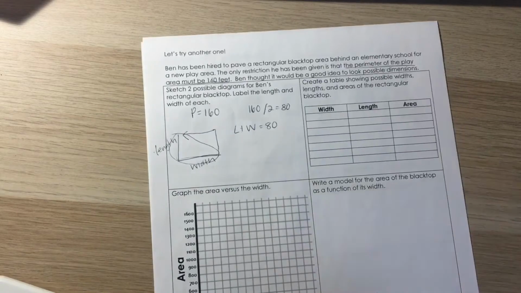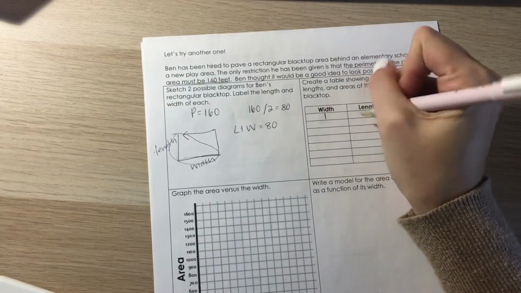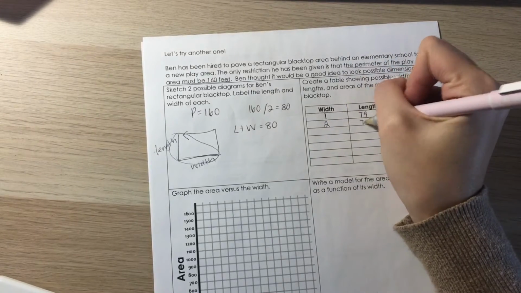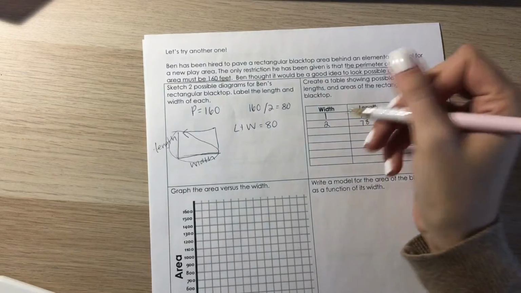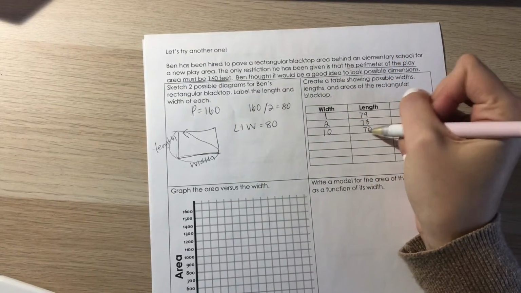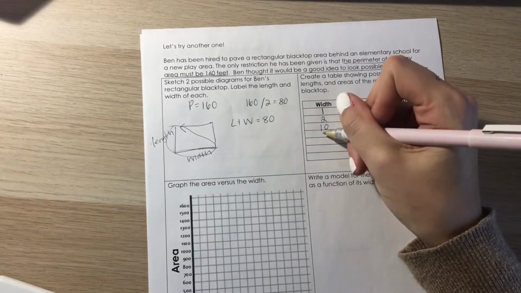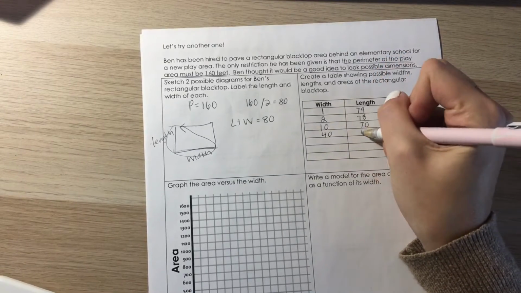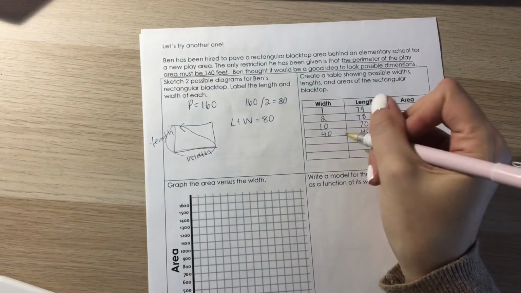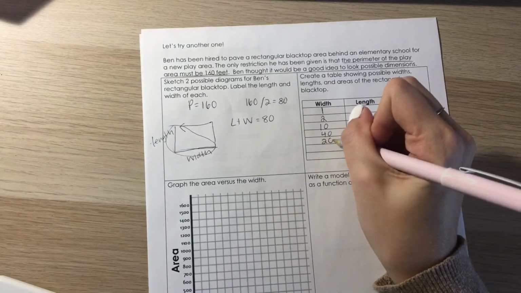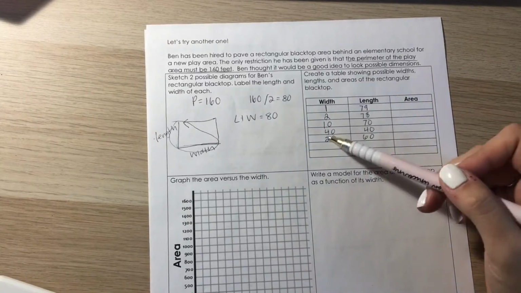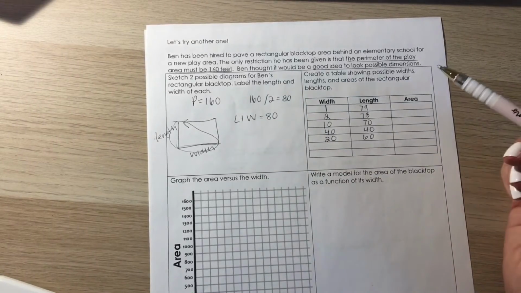So some options that I could come up with would be something like 1 by 79 or 2 by 78. Or if you wanted to count differently, you could say something like 10 and 70 because 10 plus 70 is 80. Or 40 plus 40 because 40 plus 40 is 80. Other options would be things like 20 and 60. As long as your width and your length add up to 80, you're okay.